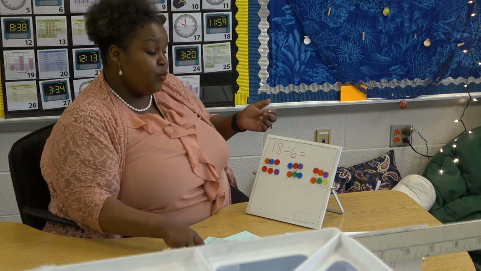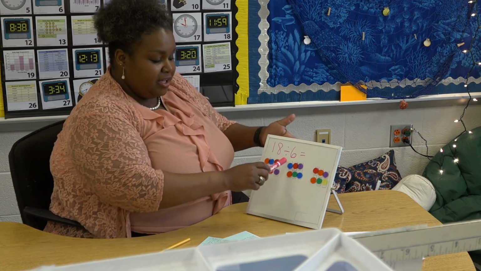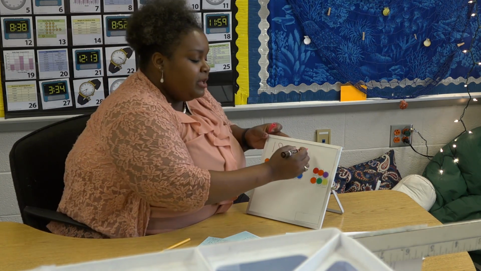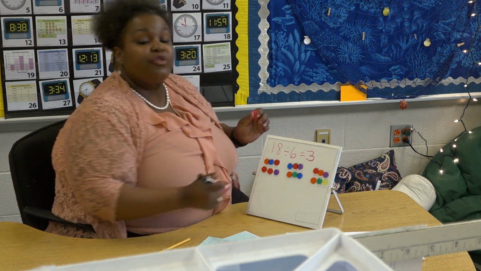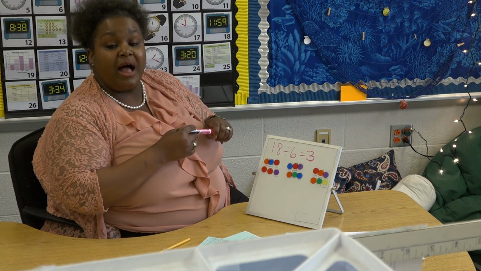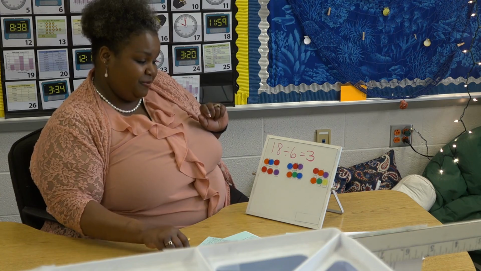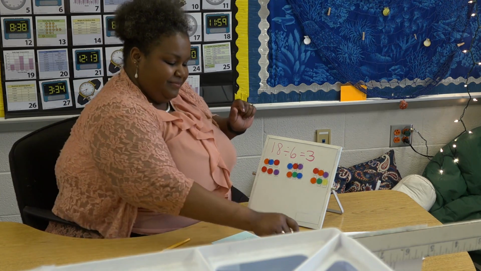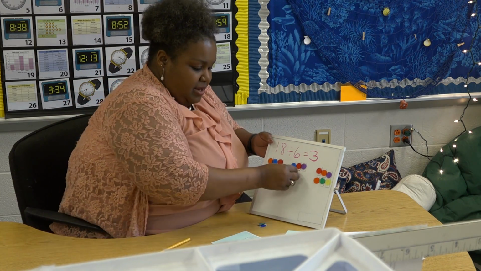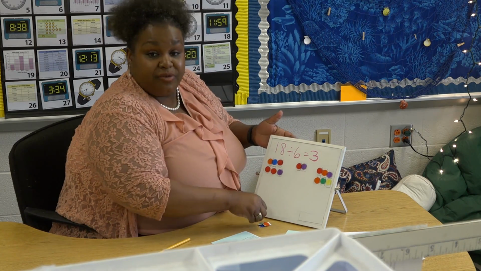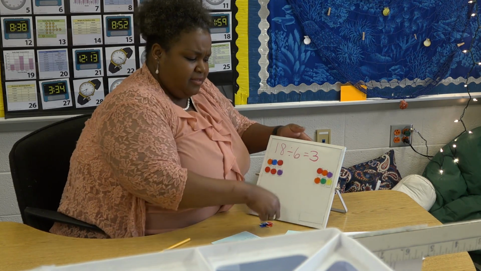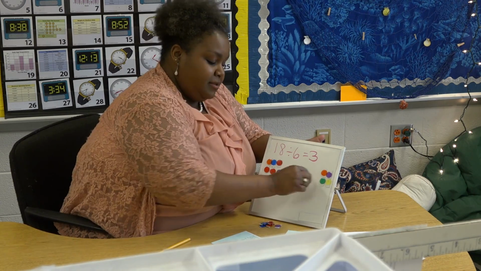The question was, how many tables will he need? And as you can look at our model and tell, he will need 3. 3 tables so everyone will have a seat at the table. All right, let's keep going. I'll put my counters to the side. You can put your counters to the side too. We might have a chance to come back to them in a couple minutes.